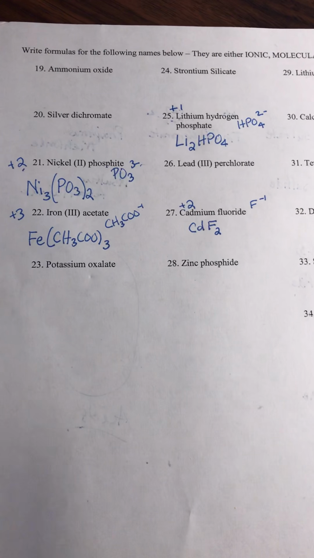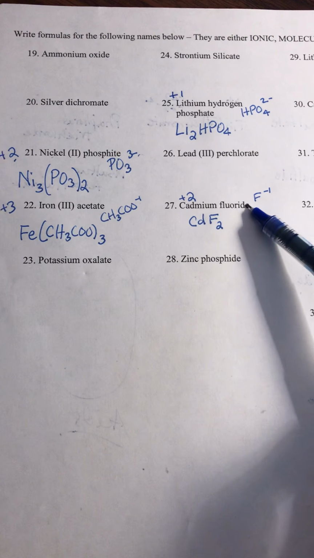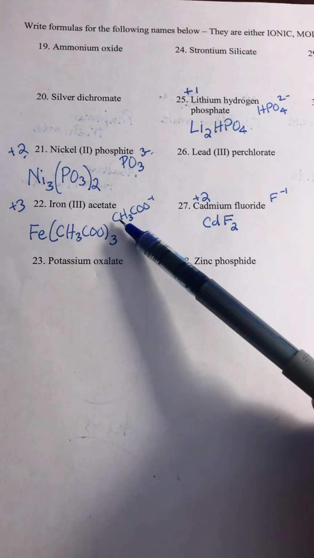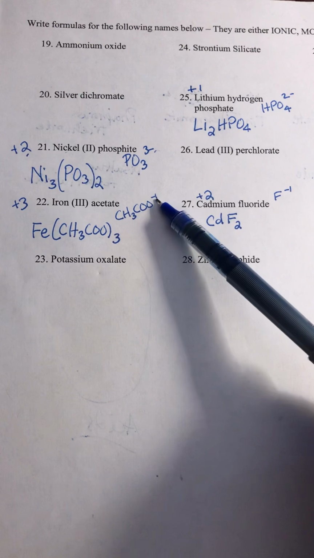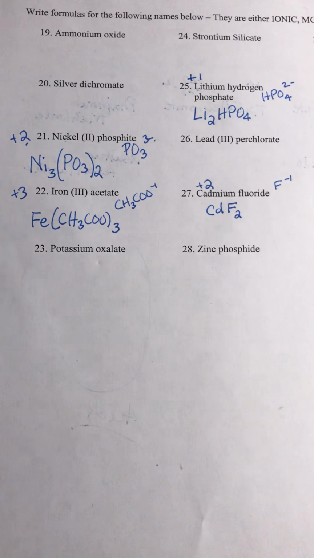I highly suggest when you're doing this to write these charges down by the names. And if you have polyatomic ions, rewrite the whole polyatomic ion with this charge, because that is a great way to focus on how to make sure this is electrically neutral.